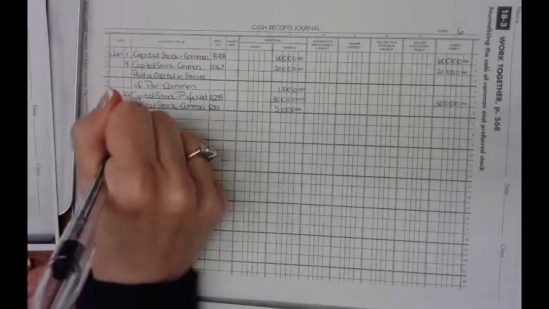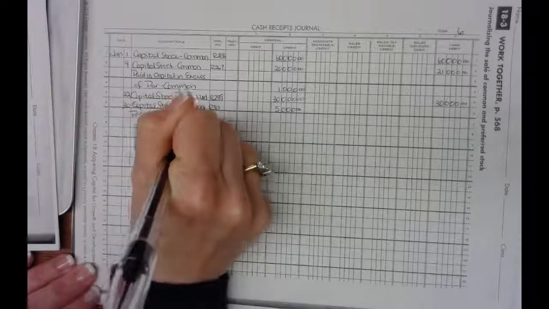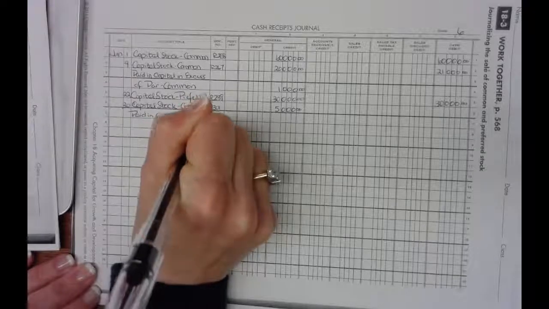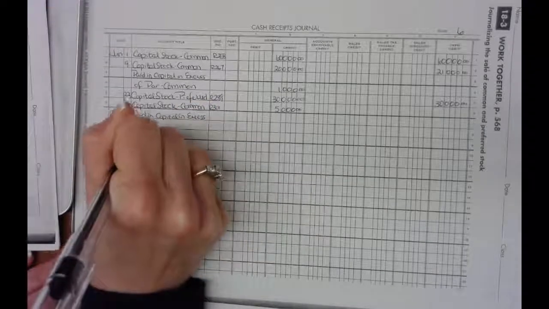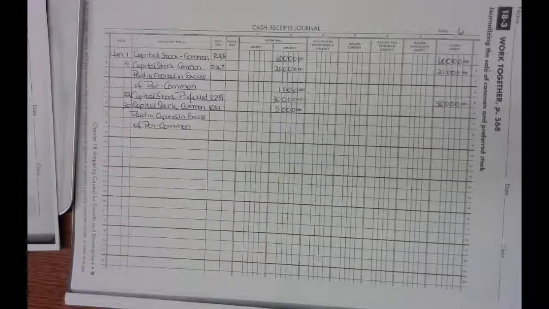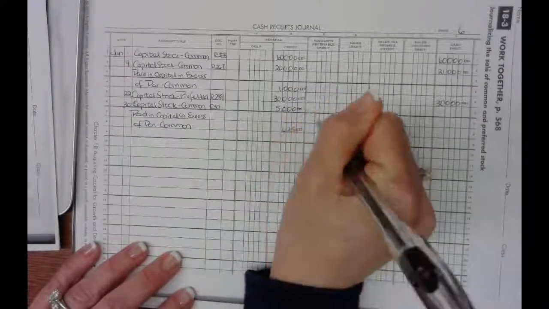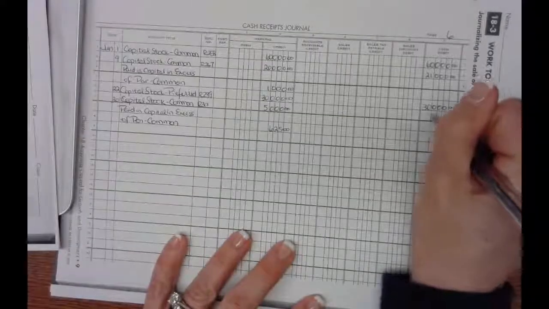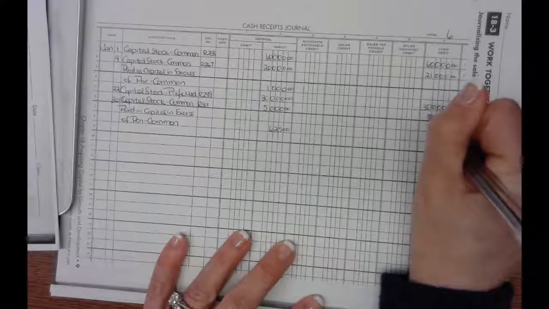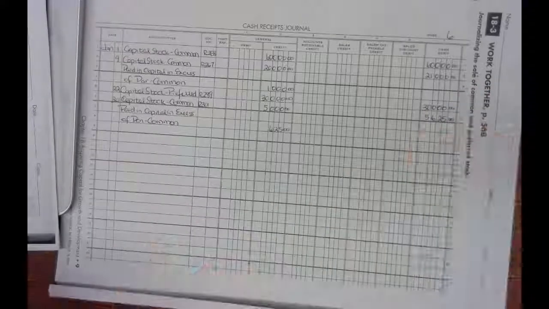So again, I'm going to write that big long title, paid in capital in excess of par common. And when I multiply $1.25 times 500 shares, I get $625. So I add these two up to get my total debit, cash debit of $5,625.